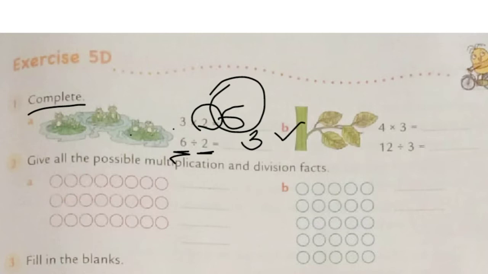In question number B, 4 multiplied by 3 equals to 12. Yes. Now we will frame the division sentence with it. 12 divided by 3 will give 4 as quotient.